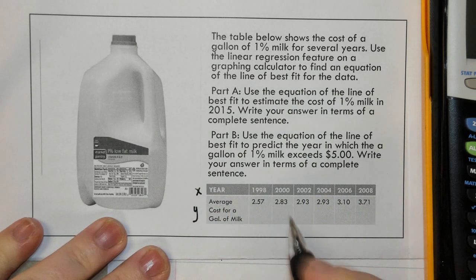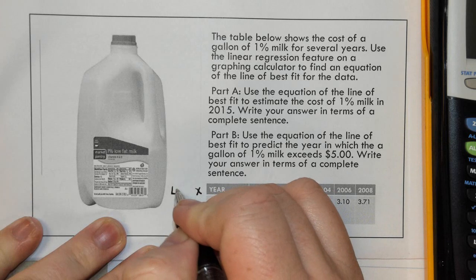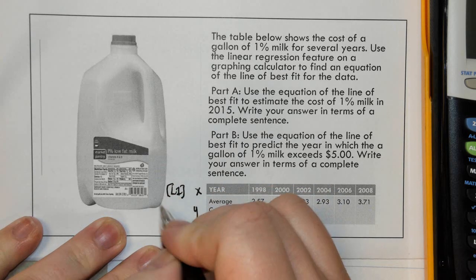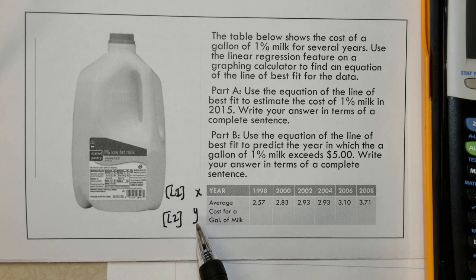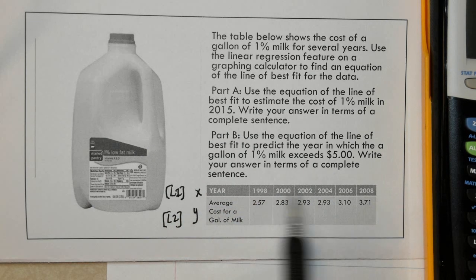Also remember, when we plug this into your calculator, your x will become the L1 data, and your L2 data will always be your y. Independent, dependent. Now, how does time work?